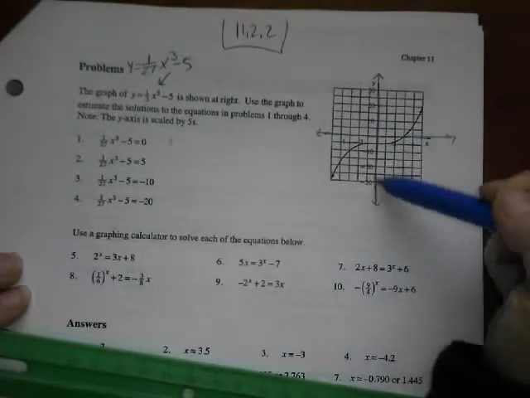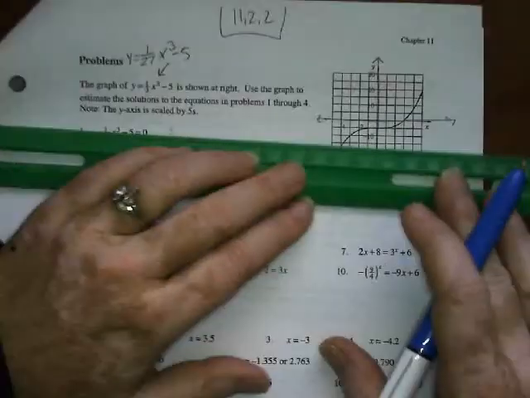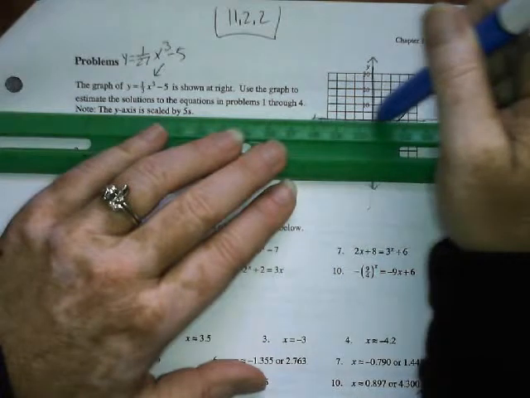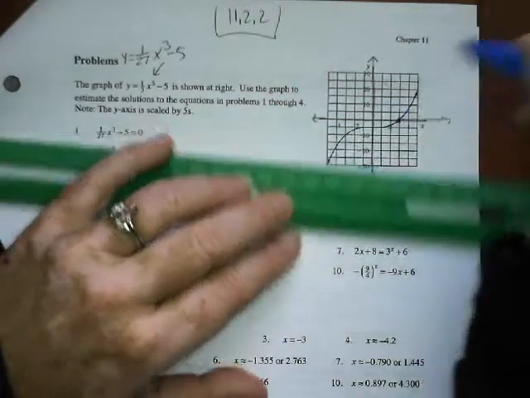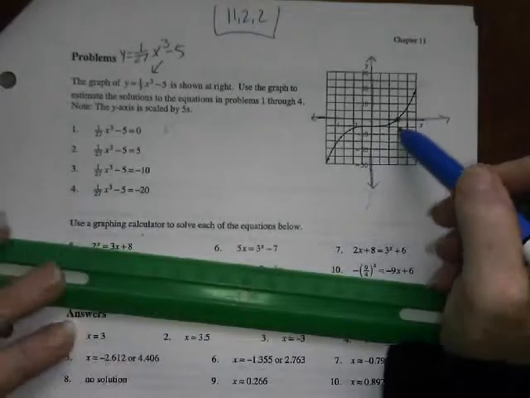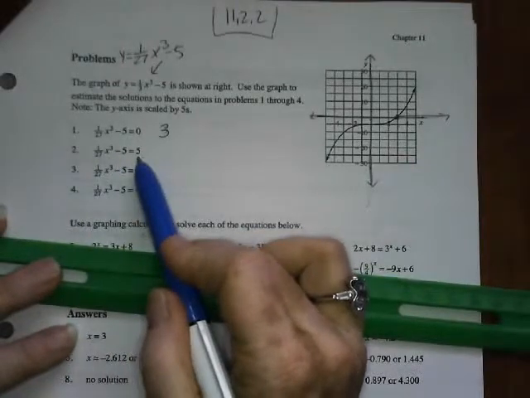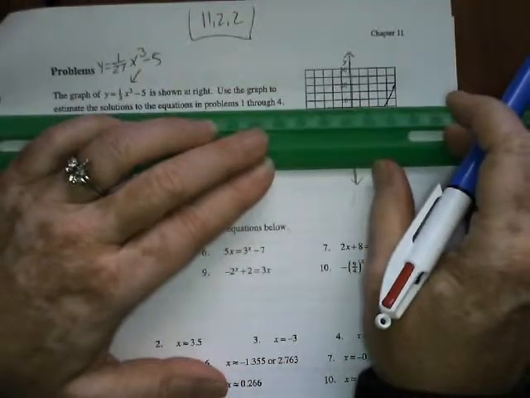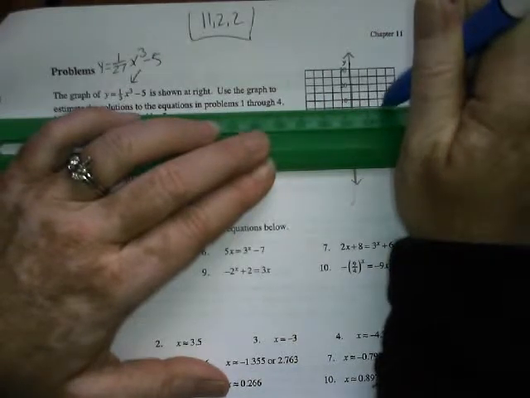So the y values are along the vertical axis. So where's y equals 0? Well, y equals 0, that's where y equals 0. Anywhere along that line. So where along that y equals 0 line do I hit my graph? Well, right there. What's the x value when y is 0? It's 3. Okay, so this one will be 3. What's the x value when y equals 5? Well, go find the 5. It's counting by 5. Here's a 5. See, you can so do this. Bet you thought you couldn't do it.